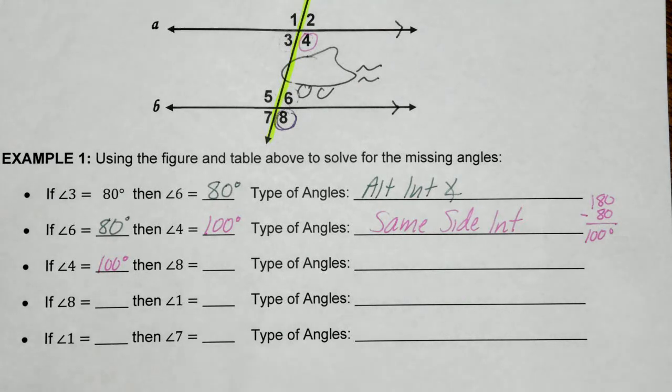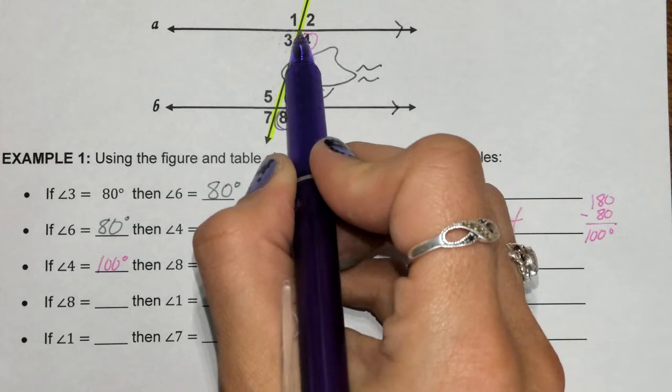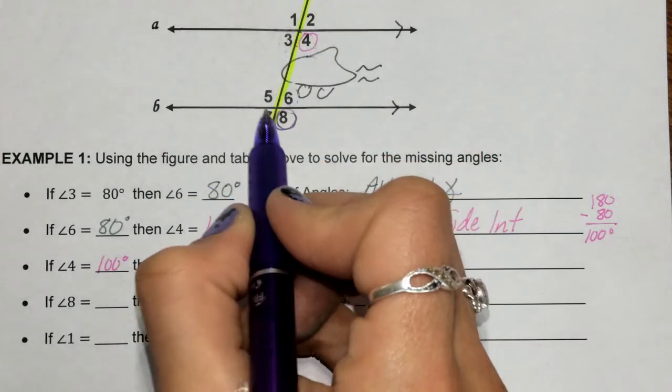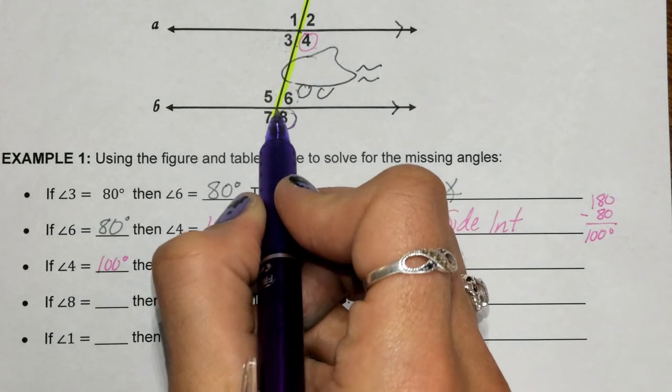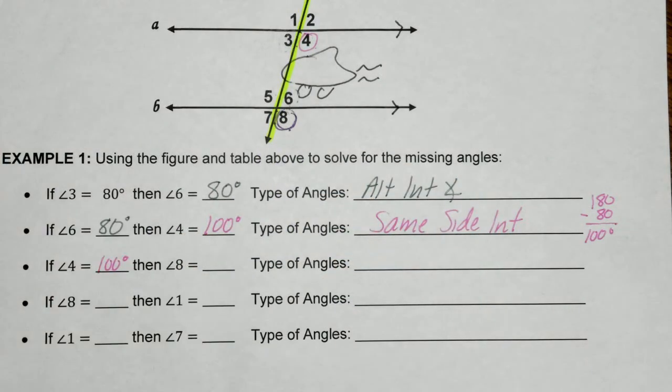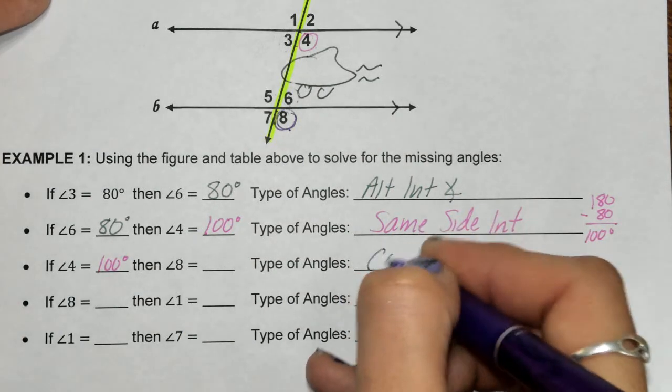Well, your corresponding angles have to be in the exact same position. So check out the positions. Start at the center of that intersection. Angle 4 is on the bottom right. Start down here. Angle 8 is at the bottom right. They match. They are in the exact same positions, so we have corresponding angles.